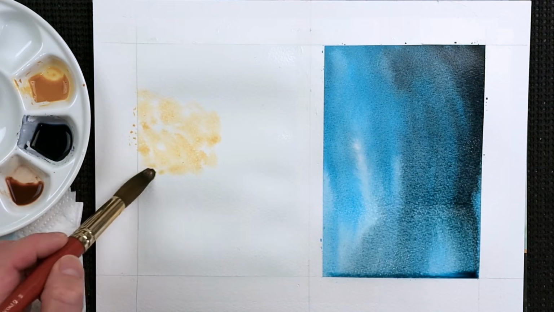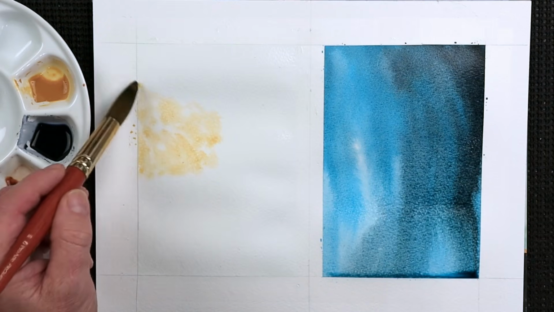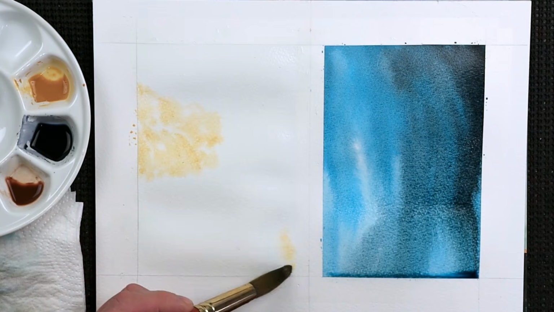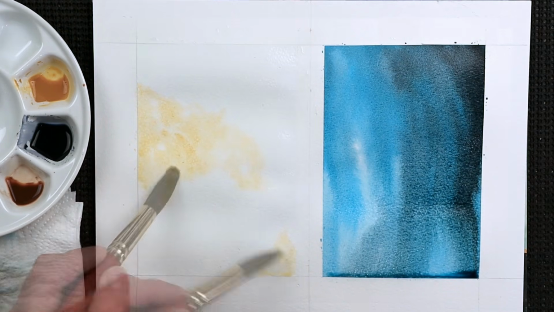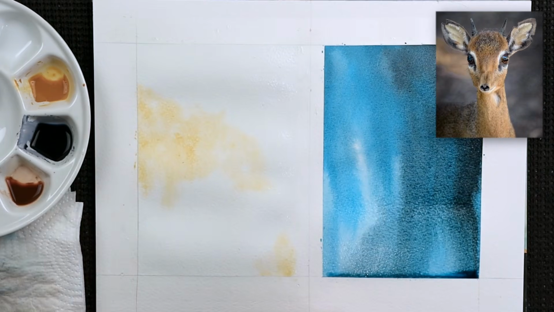I have a double water pot here, so I can wash out in the dirty water first, and then give it a quick dry, and wash it again in some clean water. That's how I tend to clean my brushes. Now this is starting to dry, so you don't want to take too long doing that.